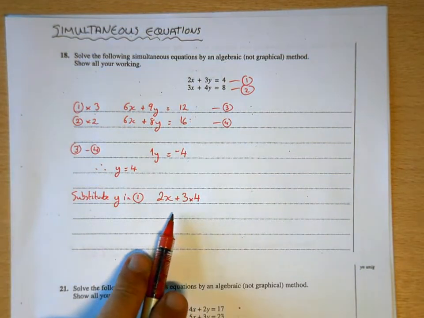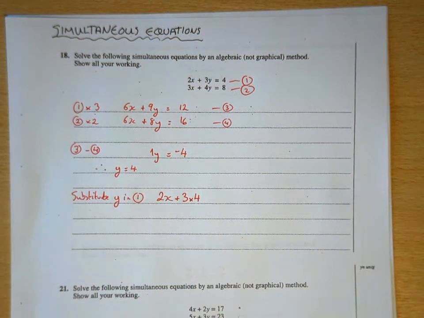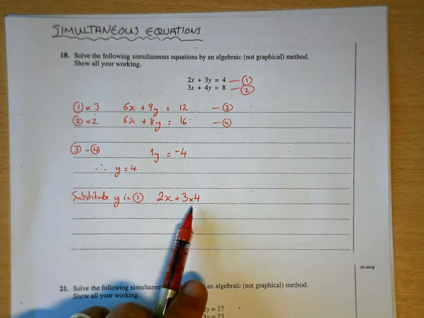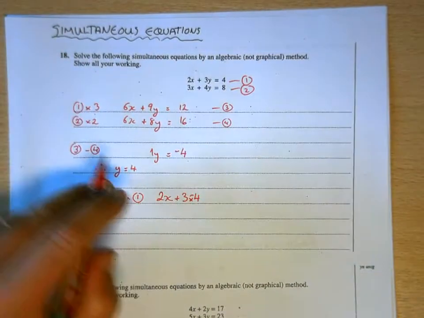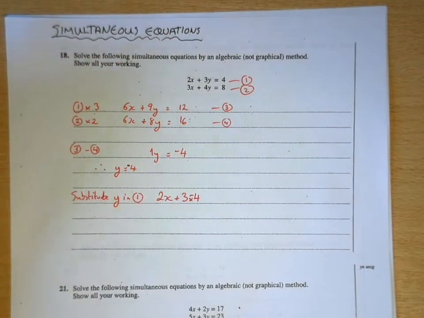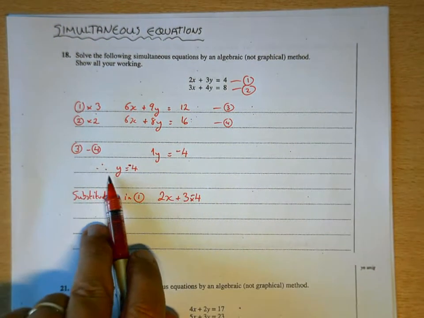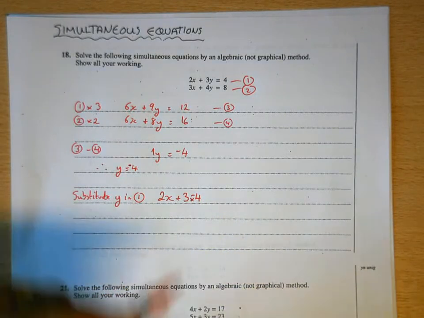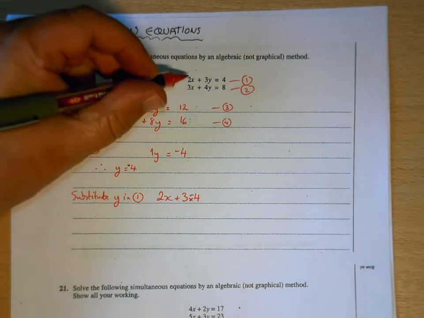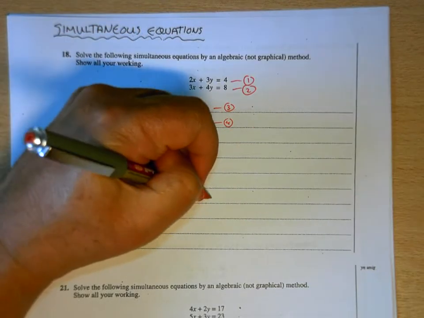So a really common mistake there would have been to write that as 2x plus 34. It's not 34, it's 3 times 4. And it's negative 4, I forgot that, sorry, mistake there. 1y is negative 4, y is negative 4, so I'm replacing that with negative 4. And that is equal to, in equation 1, 4.